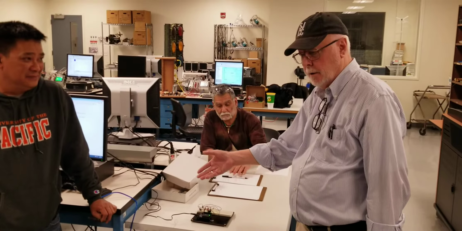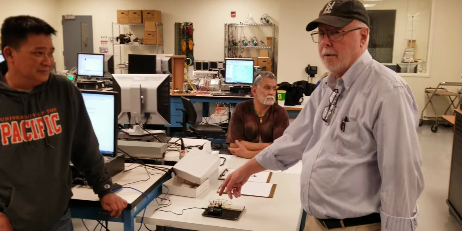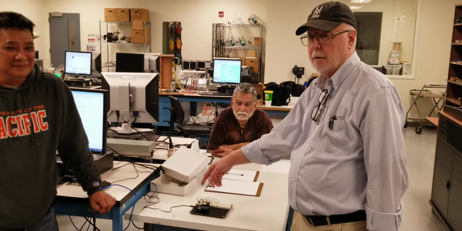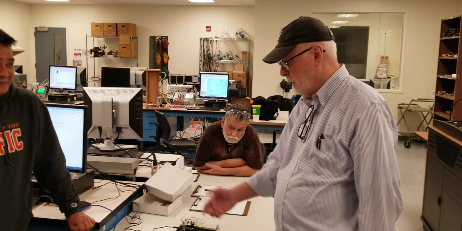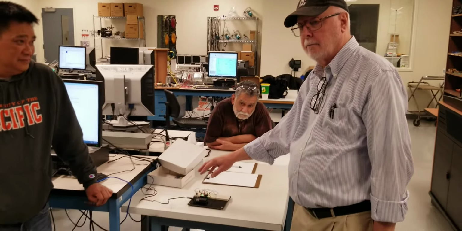And as he's pointed out, these things are available. If you buy them on eBay, you can get them for $5 a pop. If you buy them from Amazon, you can get them for 10 or 15 bucks a pop. So this thing is like an inexpensive PLC.